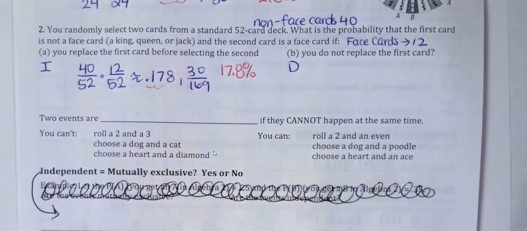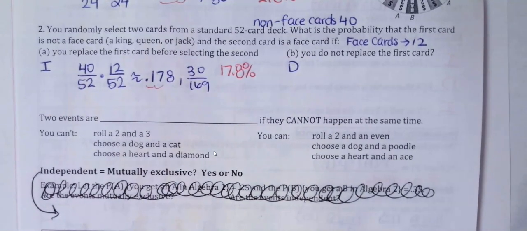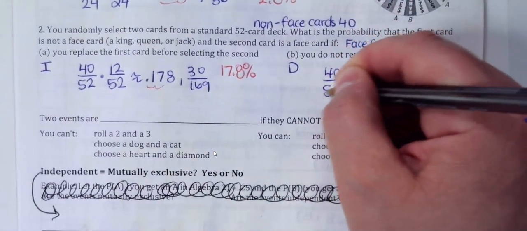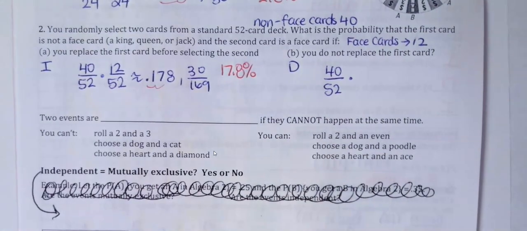Okay, now, if I draw the first card out and I hold it, that's going to change the probability of the second thing. So, still 40 out of 52 for my first draw. What would the probability then be that I draw a face card on the second draw? How would that be different? I'm assuming I did not draw a face card, otherwise, you're doing the wrong part of the fraction. I'm going to draw a face card on the second one.